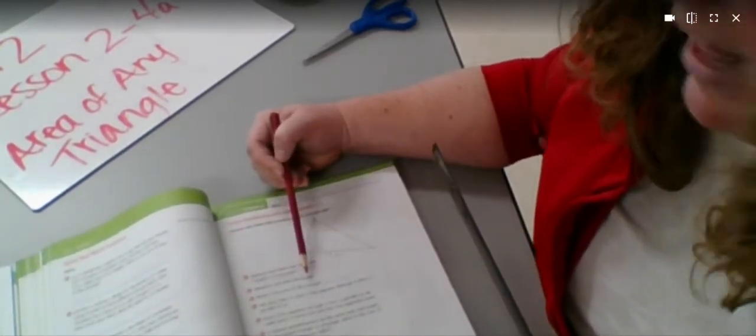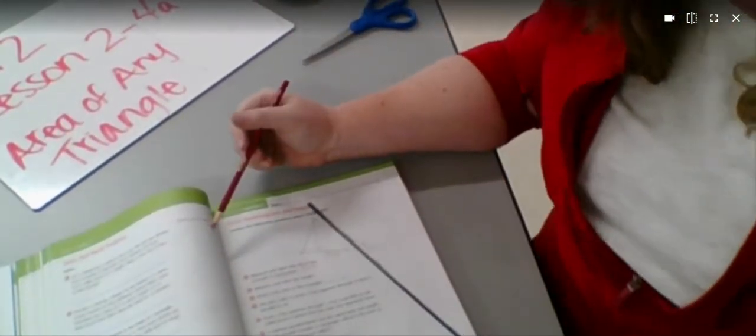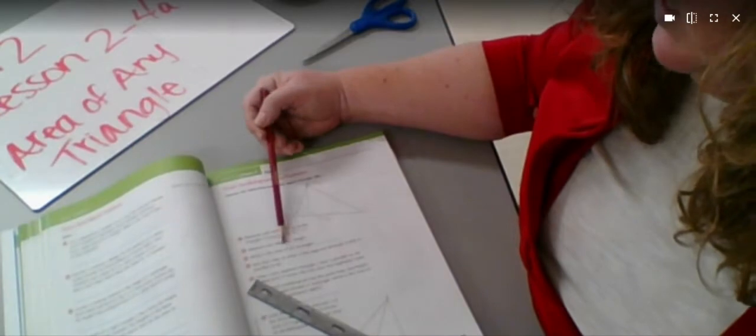Measure and label the height. Again, pause here. I'm going to pause briefly. I'm not going to actually even stop my video, but you pause the video, try to do it yourself, and then come back and see if we agree. Measure and label the height. Now, we know that the height is from the very bottom to the very top.